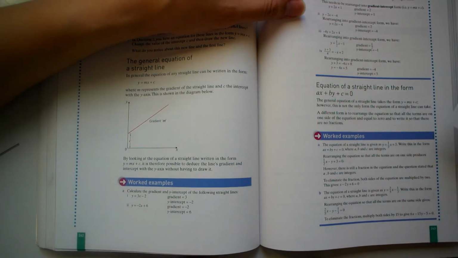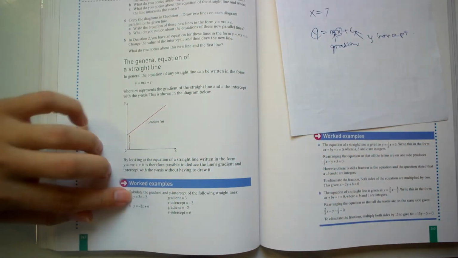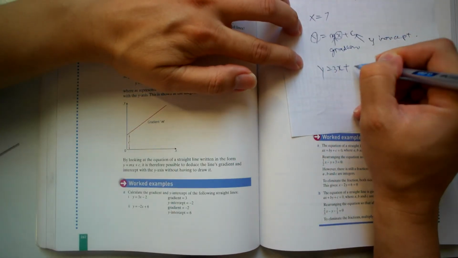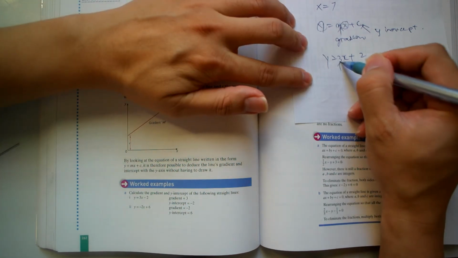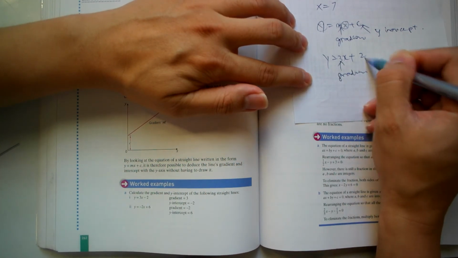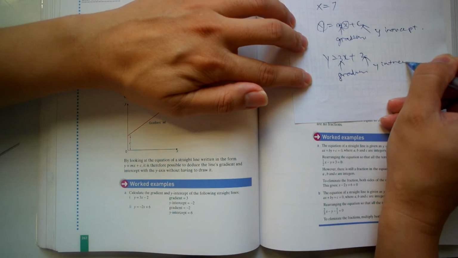Okay, let's see how we change this. So for example, this one, y equal to 3x plus 2. Now this will be the gradient, and this is the y-intercept, right? So you have different types.